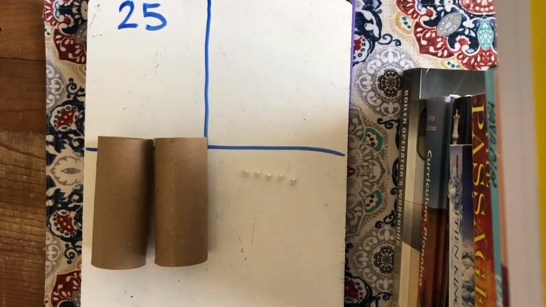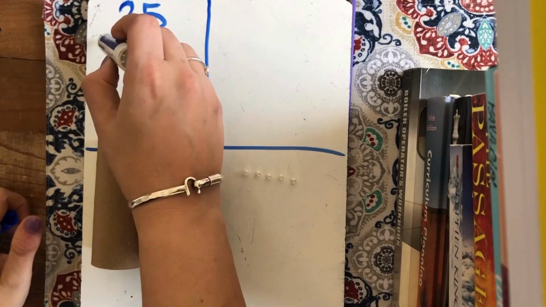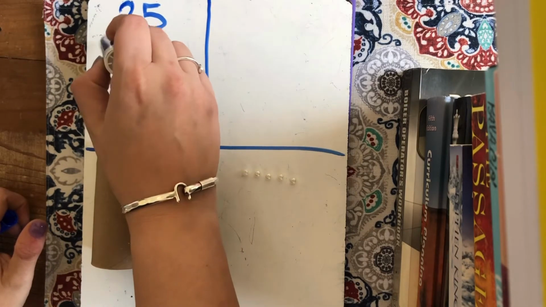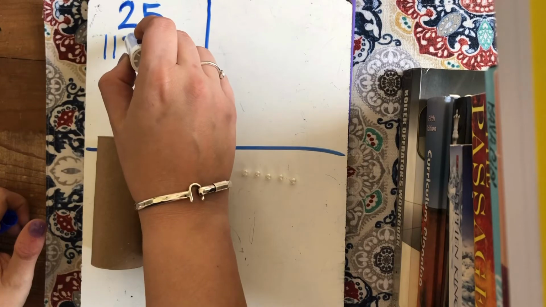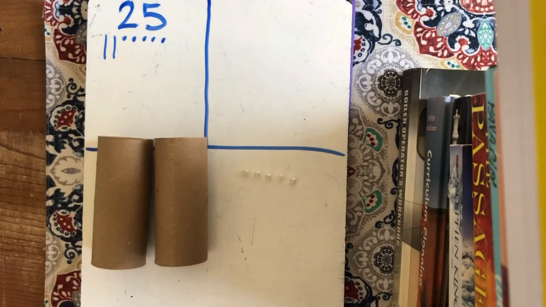You can also draw this if you want to represent sticks and dots. So we've got 10, 20, 21, 22, 23, 24, 25. And it looks just like that model down here. So I'm going to give y'all a minute and let you draw that if you would like.